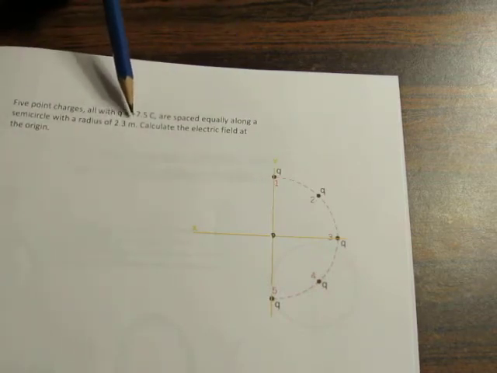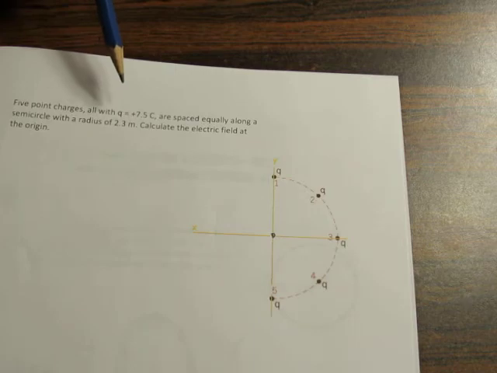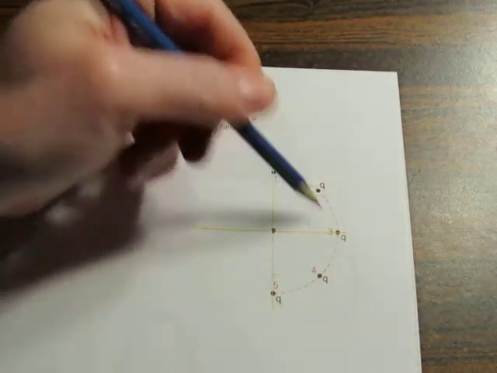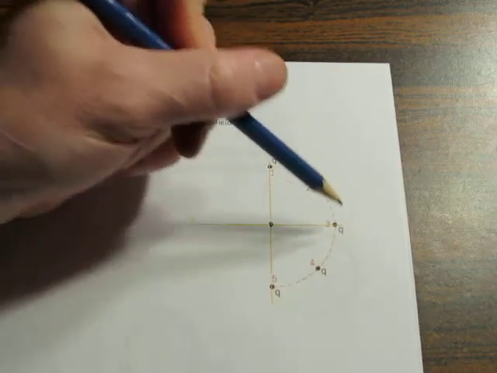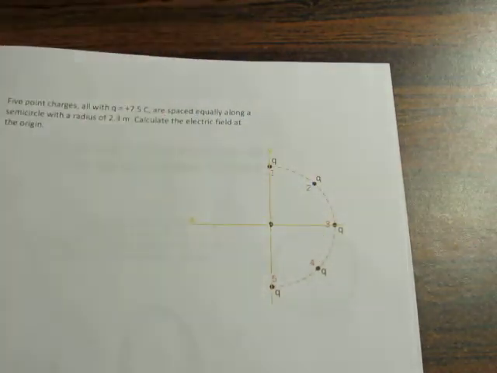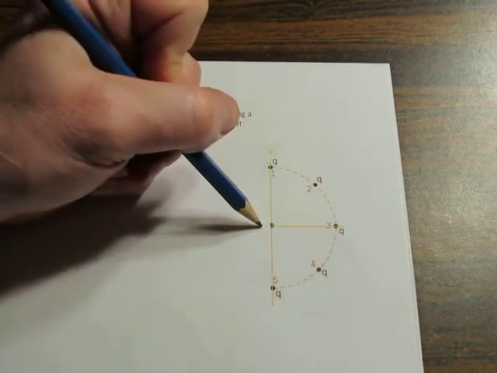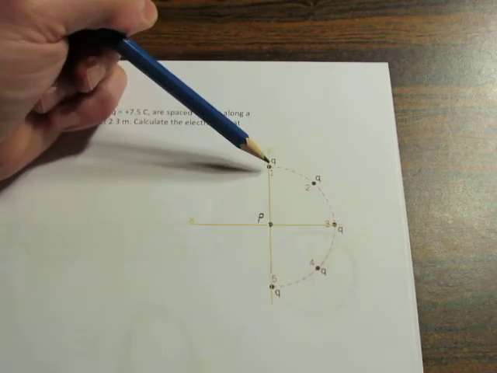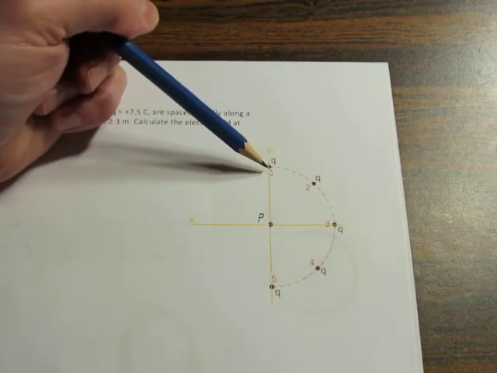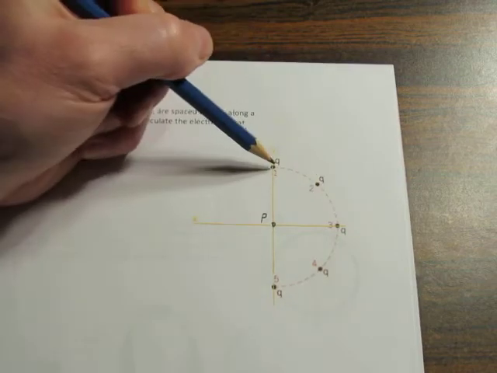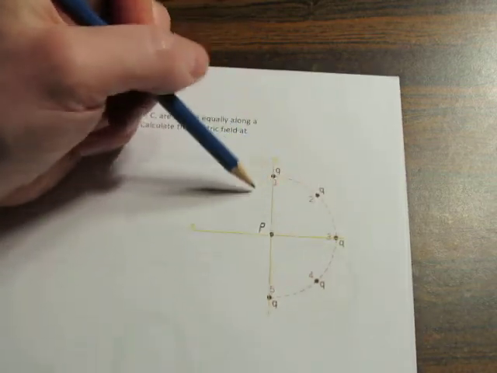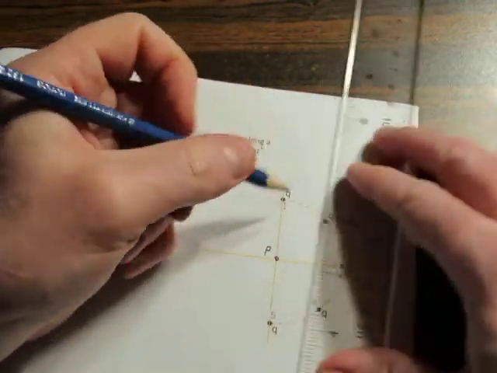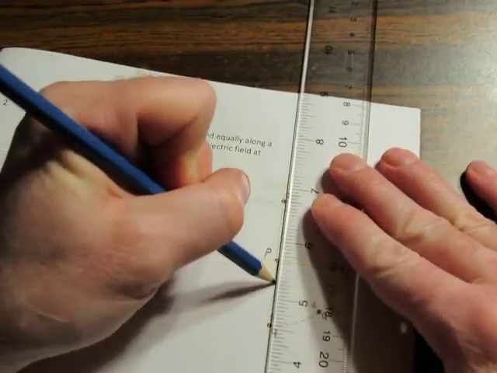The charges are all plus 7.5. They're all plus charges. That means each one of these charges, and it's a little confusing on this diagram because they drew the charges as dots instead of circles with signs in them, but those are charges. This is your point P, or whatever you want to call it. Each one of these charges is a positive charge and has field lines drawn away from it. So charge number 1, field lines all drawn away from it. At point P, there will be a field line drawn away from it.